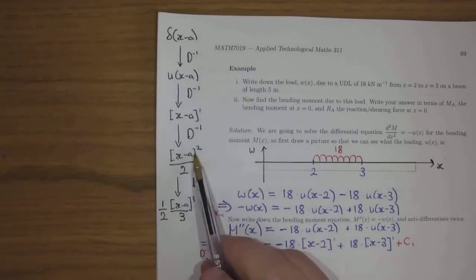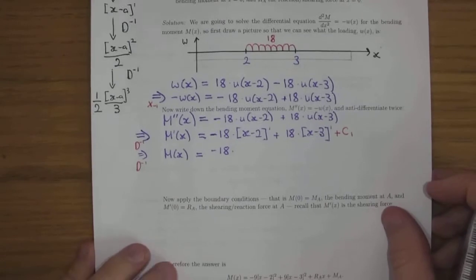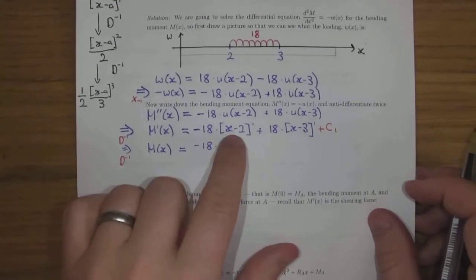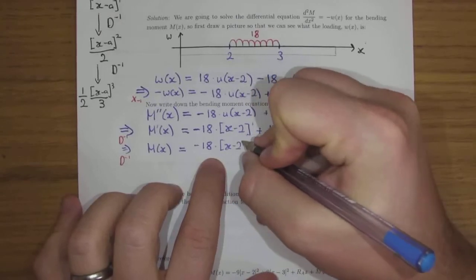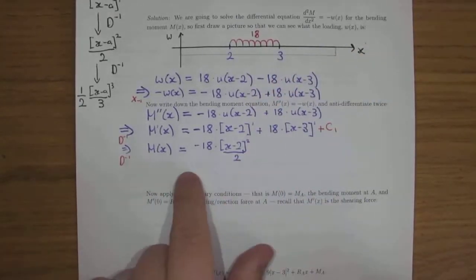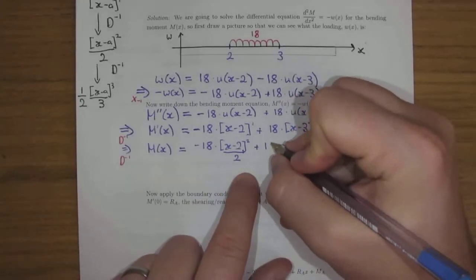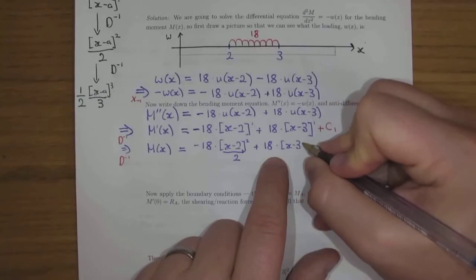Because if the square was inside here, if you had x minus a all squared, then the thing inside the square bracket would always be positive. Whereas it's supposed to work like if the thing inside the square bracket is negative, it gives you 0. So the antiderivative of square bracket to the power of 1 is square bracket squared over 2. I'm going to tidy this up. Hopefully we've space for some more. Fix the constant 18. The antiderivative of square bracket is square bracket squared over 2.